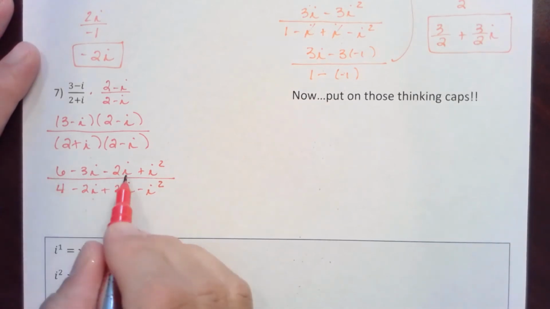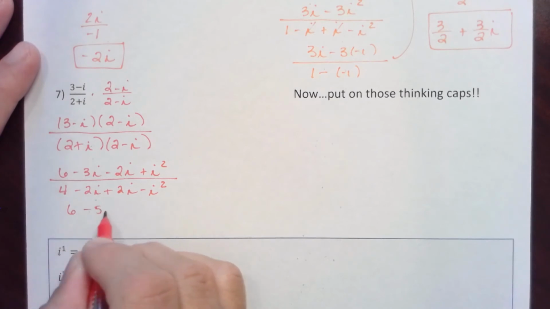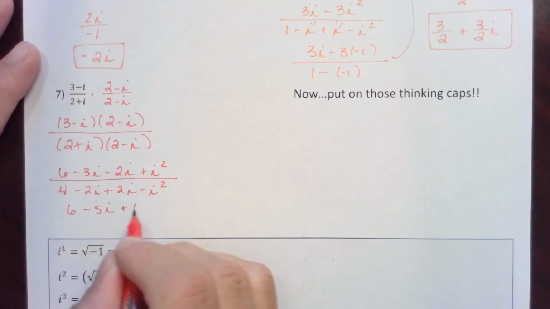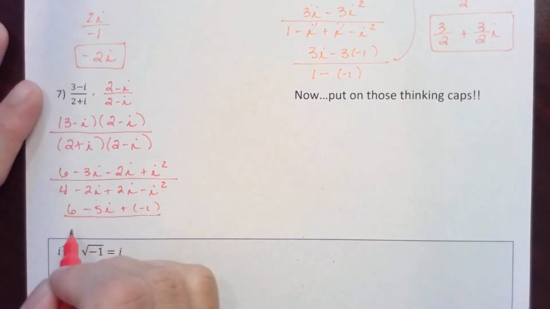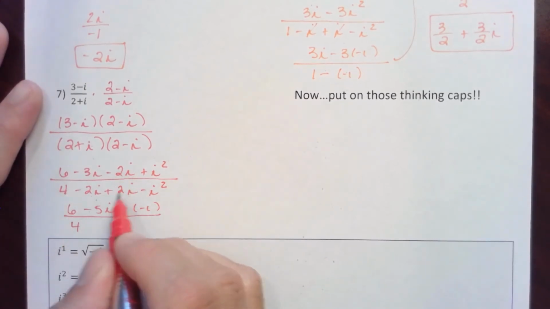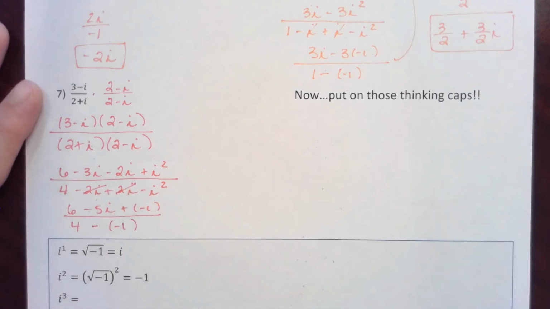We have like terms, so we have 6, negative 3, and negative 2 is negative 5i. i squared is negative 1. We have 4, negative 2i plus 2i is 0. i squared is negative 1.